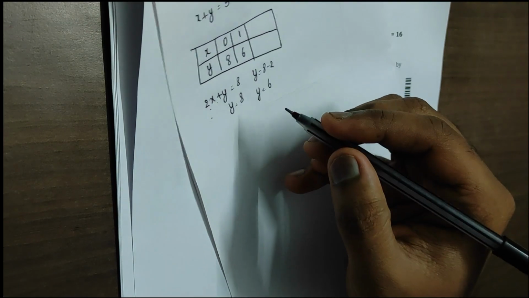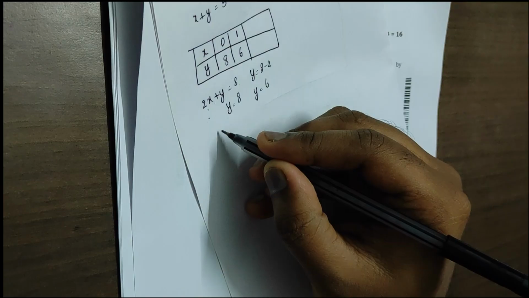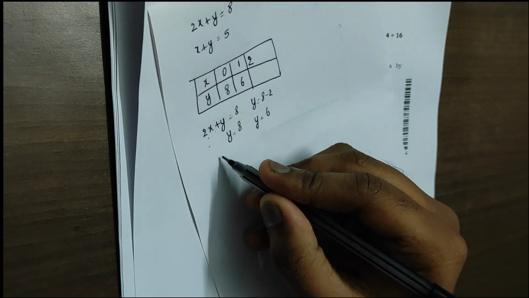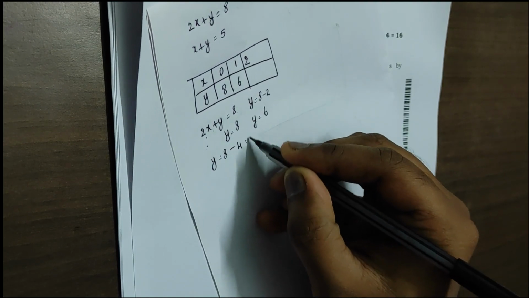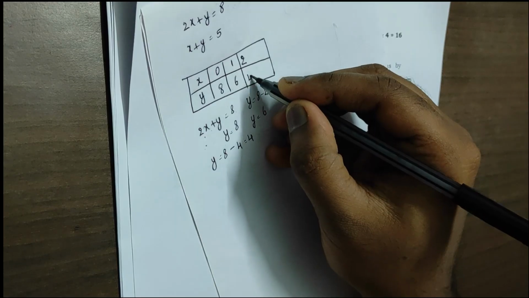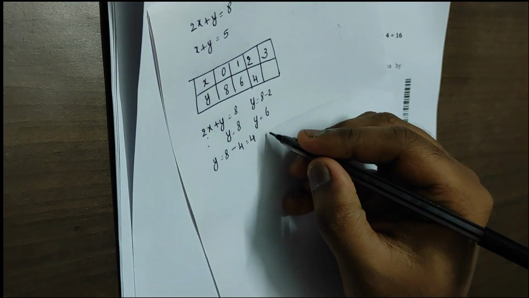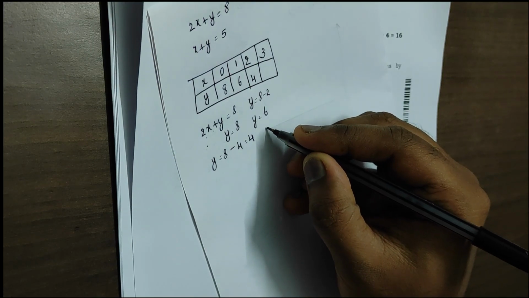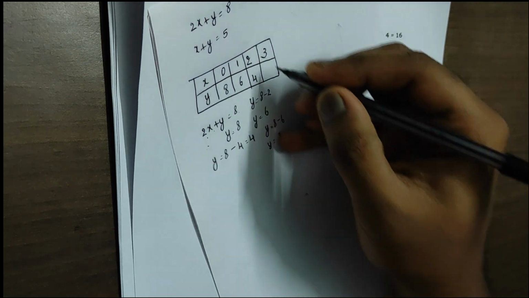Now when x is equal to 2, 2 into 2, 4, y is equal to 8 minus 4 is equal to 4, y is 4. Now last value, when x is equal to 3, 2 into 3, 6, y is equal to 8 minus 6, y is equal to 2.